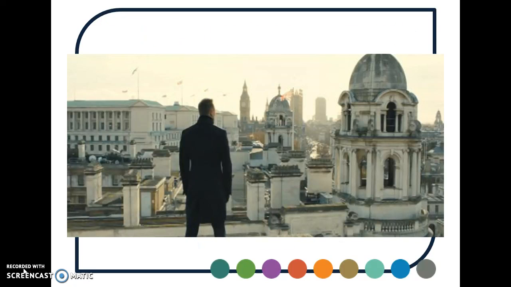The example that I found that shows this really well is from James Bond, and it shows him stood on the top of a building looking out across London. It's setting the scene of the character in Britain, in London, surveying the city. Again, it has him in the shot, and that can happen, so it's showing the relationship of the character to the city in this case.